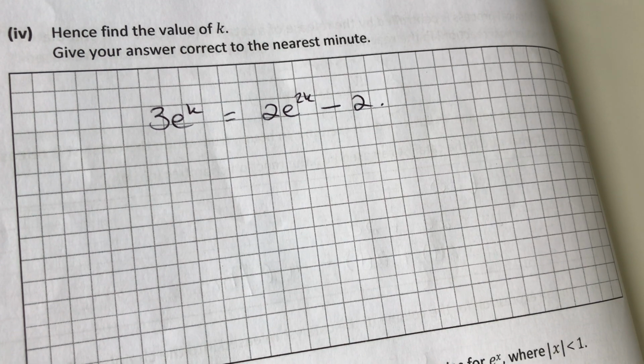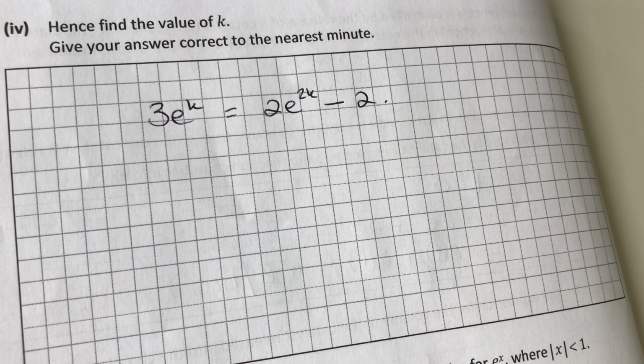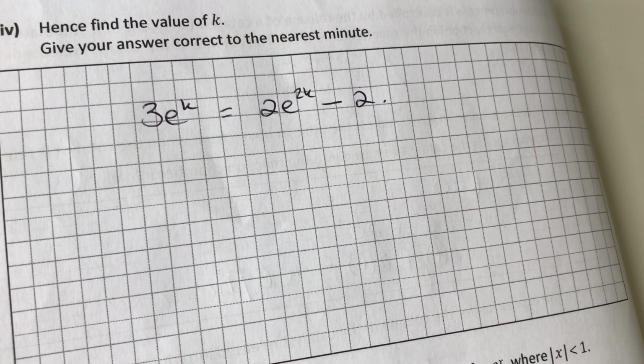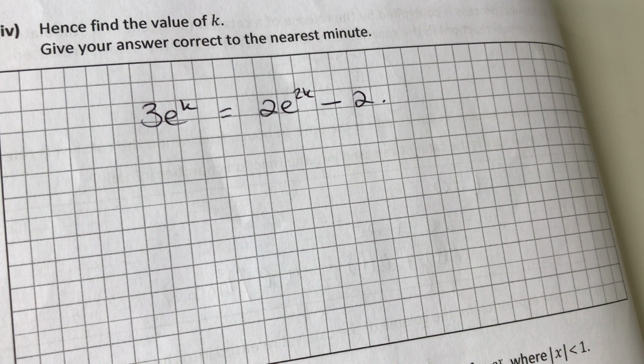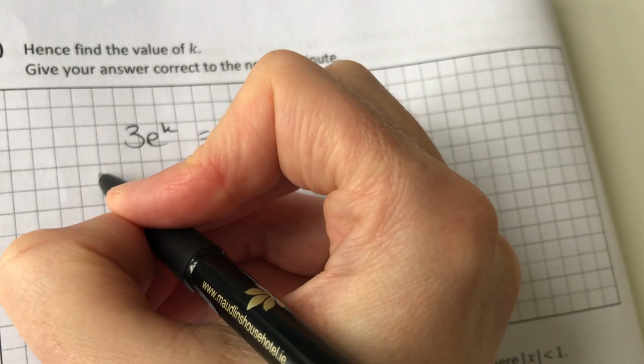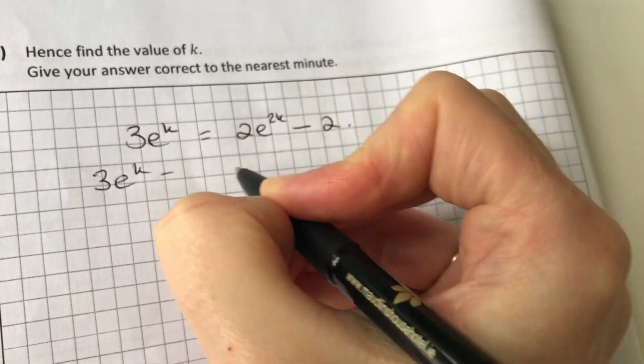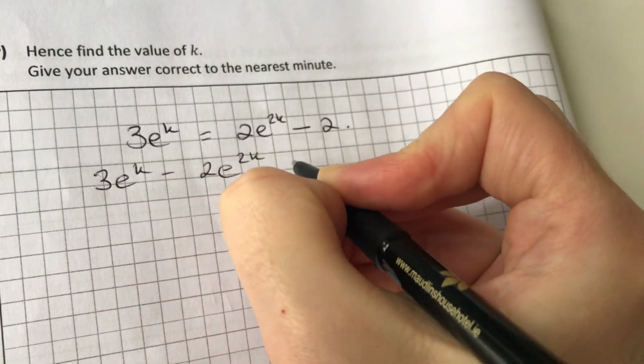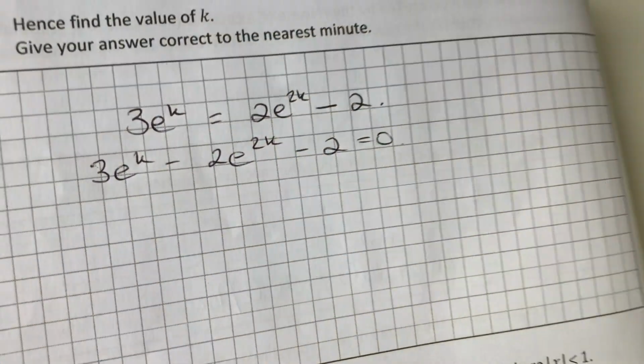So what do I want to do with this? I want to find the value of k, which means I need to solve the equation. I guess I'll start with maybe bringing everything to the left.